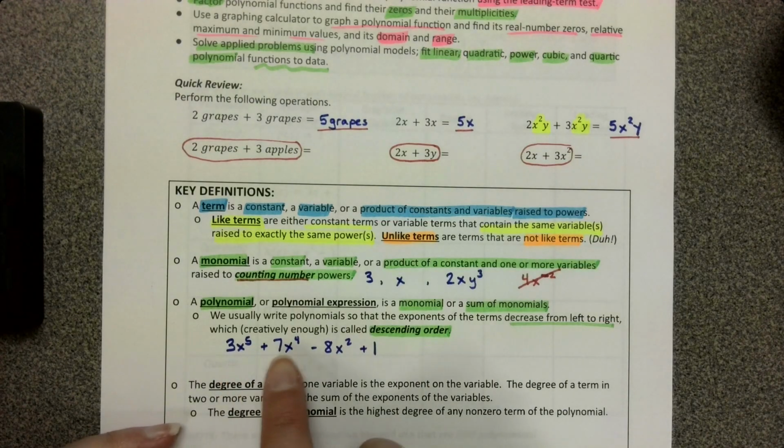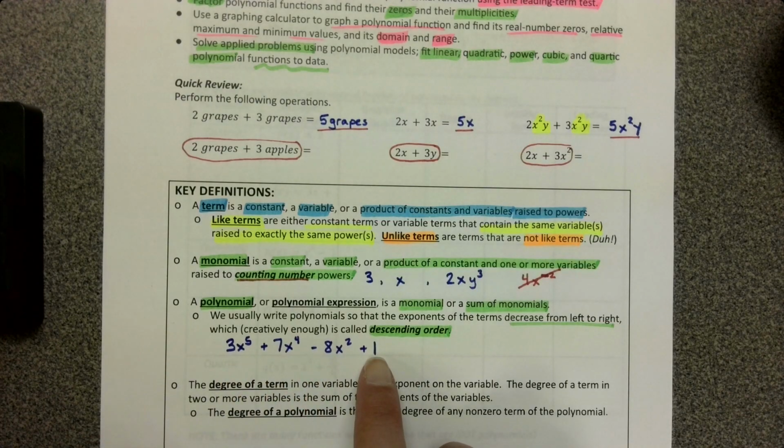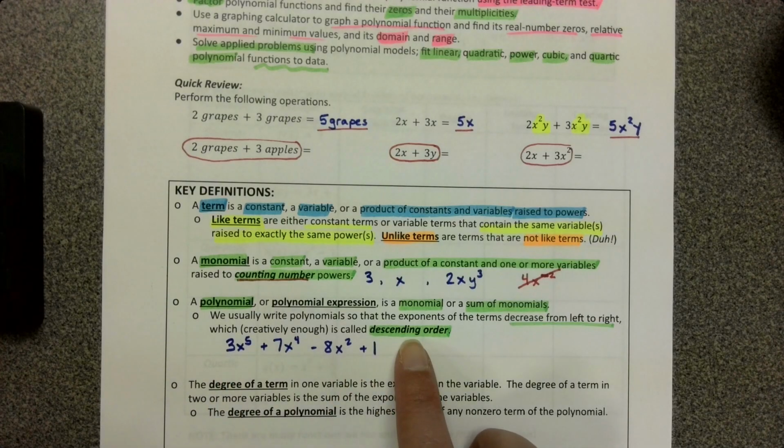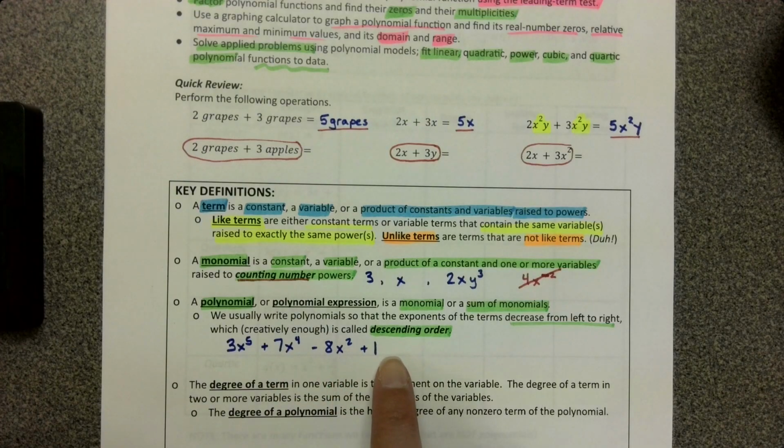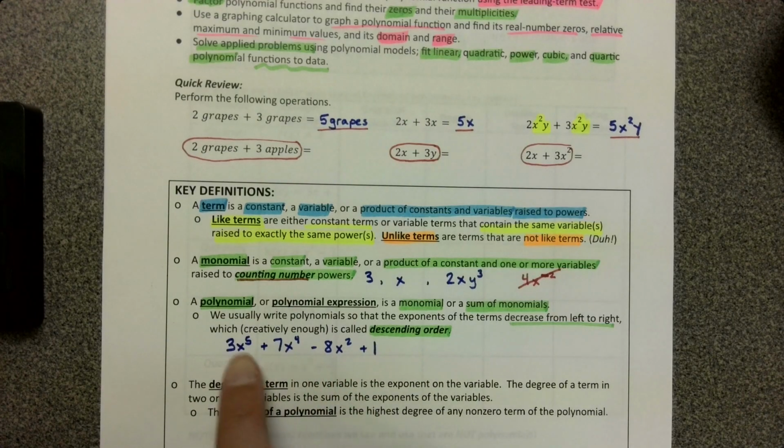But I've got monomial terms. This one's just in a variable x. We typically are going to be working in single variable situations for most of this chapter. And it is in descending order because the exponents of the terms decrease from 5, 4, 2, and 0. It's okay if I skip some exponents, but they are decreasing in terms of the order of that term.